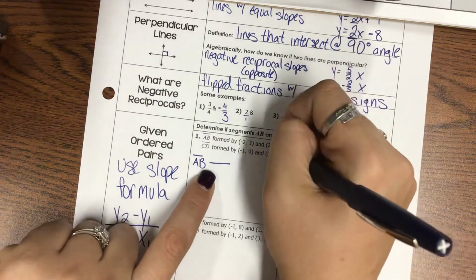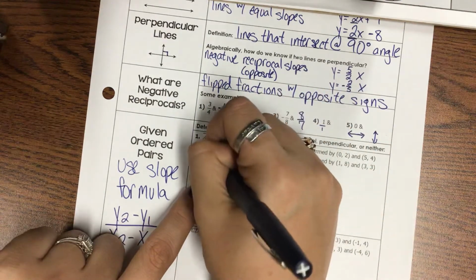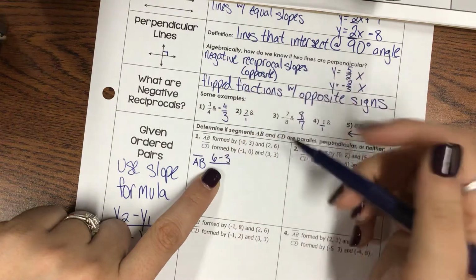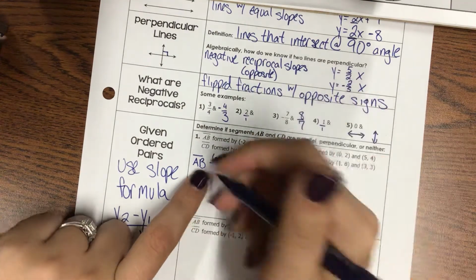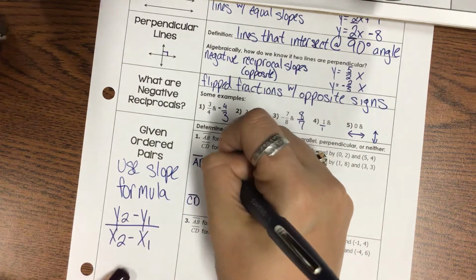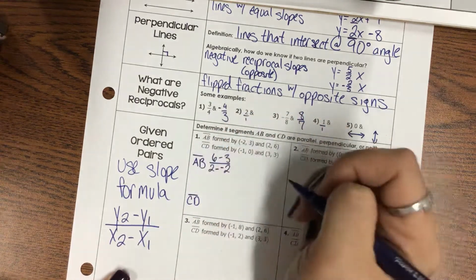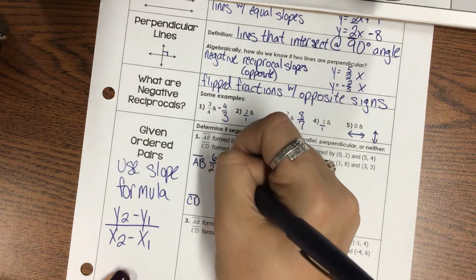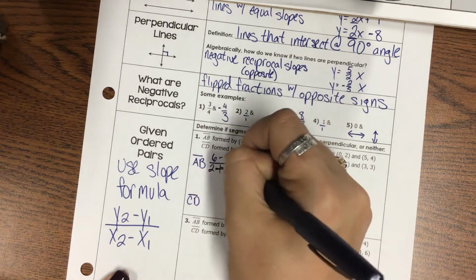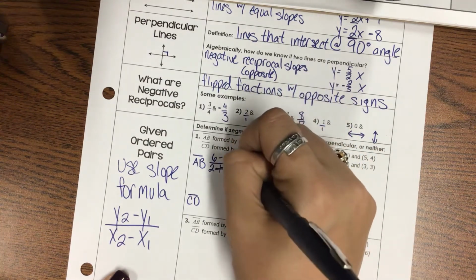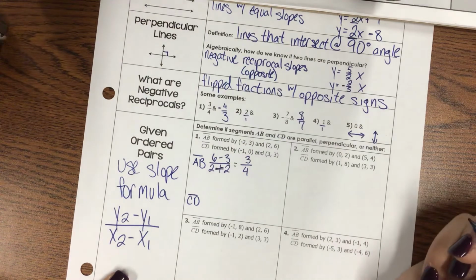So when I'm looking at AB, my y2 number is 6 minus my y1 number, which is 3, over my x2 number, which is 2, minus my x1 number, which is negative 2. A number minus a negative is really saying plus. So 6 minus 3 is 3. 2 plus 2 is 4.